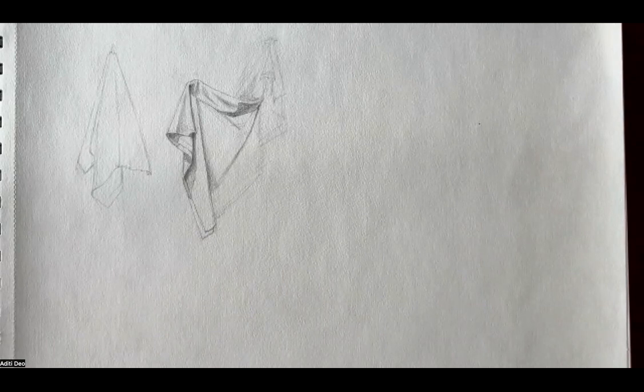How strange, and the more you draw, the more you feel there is so much to draw. It's crazy. Who would have thought there's so many things to describe in fabric?